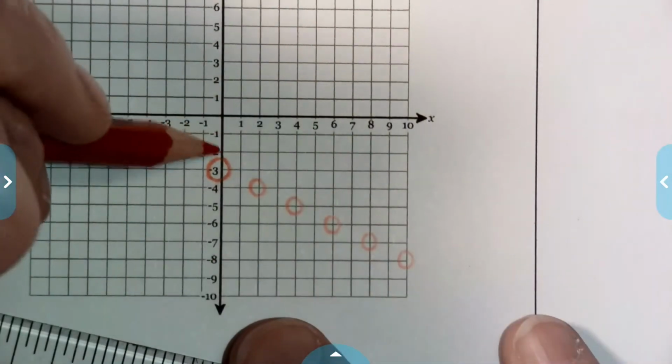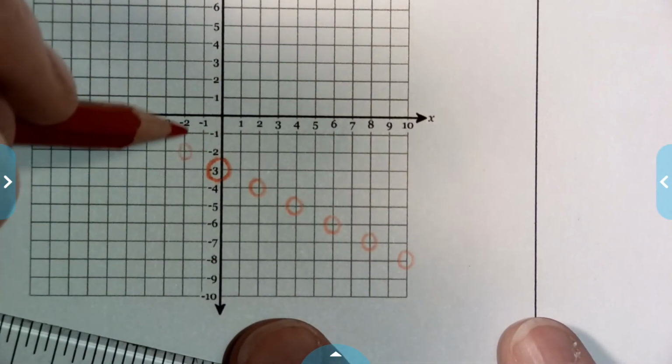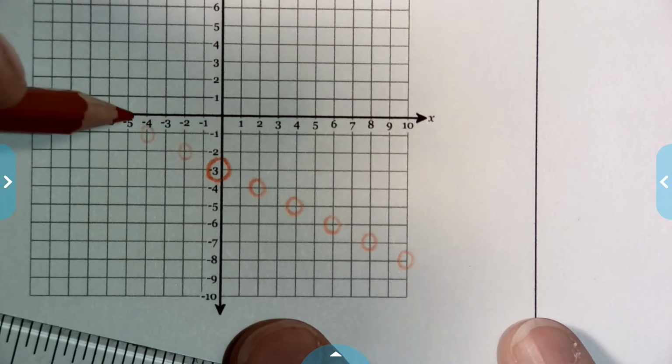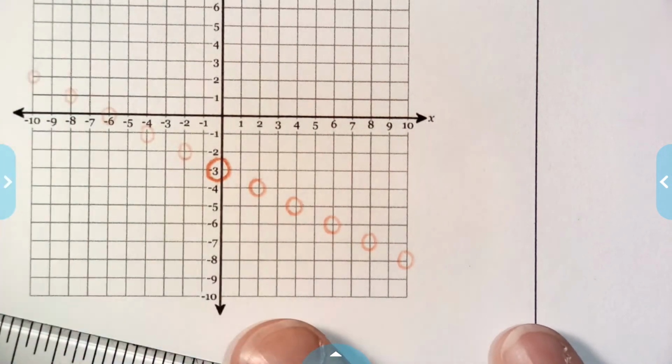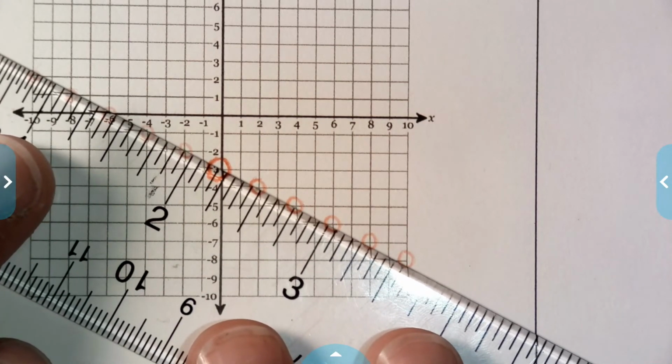I just want to do a couple. Up 1 over 2. Up 1 over 2. All right. So there's all the points, okay? So now we can dash this in.